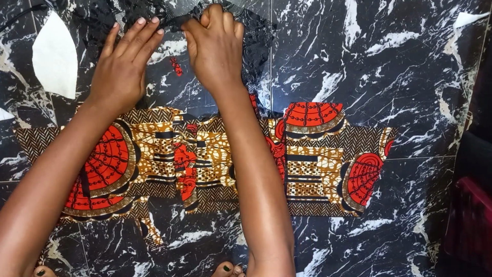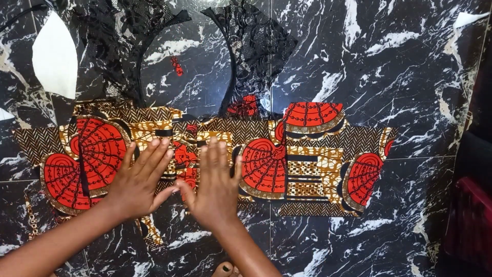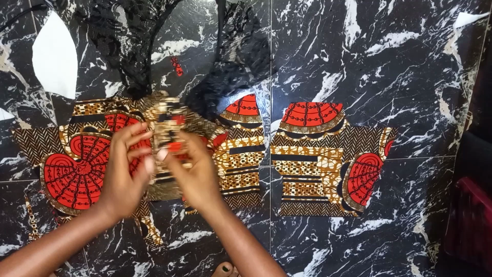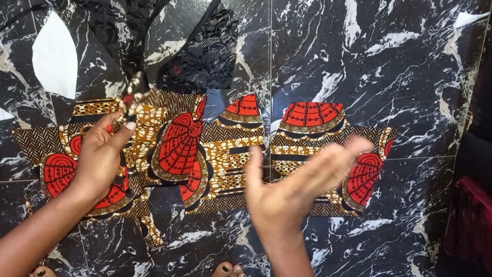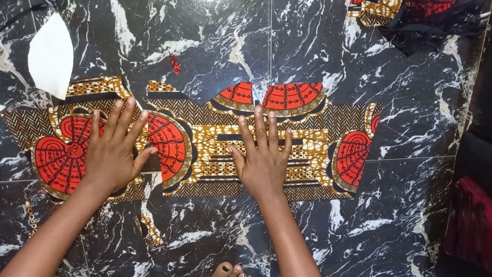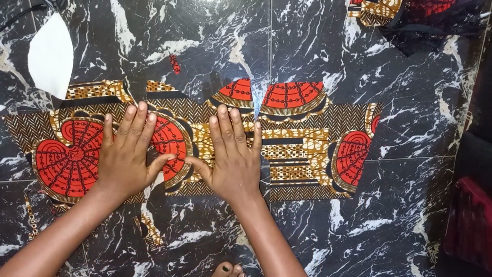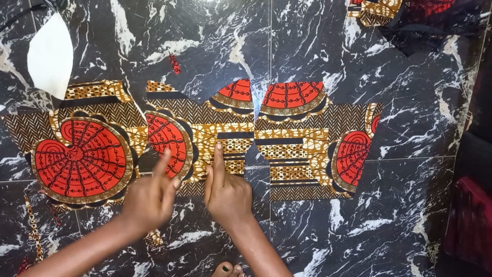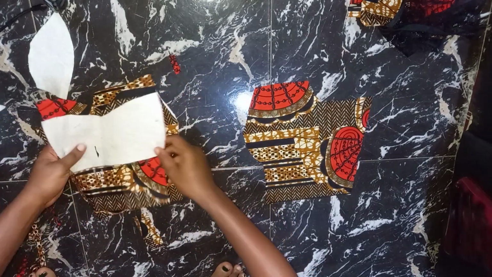I'm going to head to join the two for our back together. This is what we're having. Okay, now the next thing to do is to join it to the down part of our skirt or gown. So now for the upper part, this is what I have. I'm also going to cut out a lining for each of these pieces. Now I'm going to be running a stitch on it.